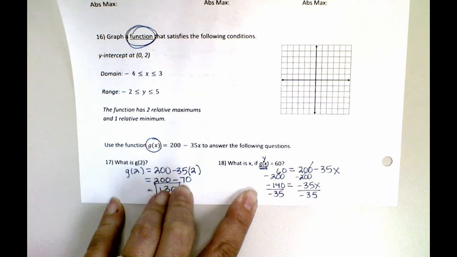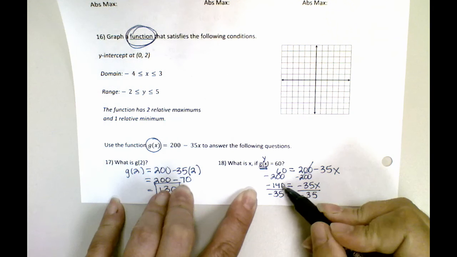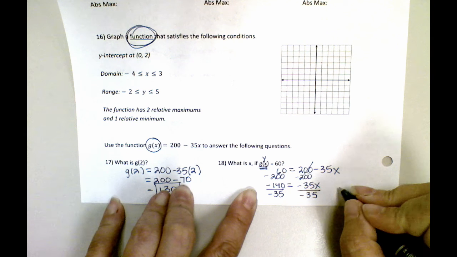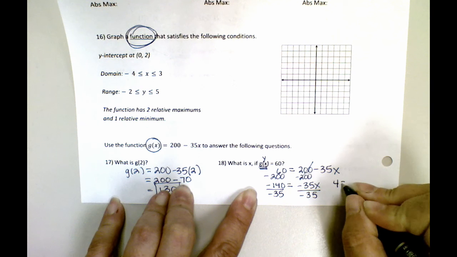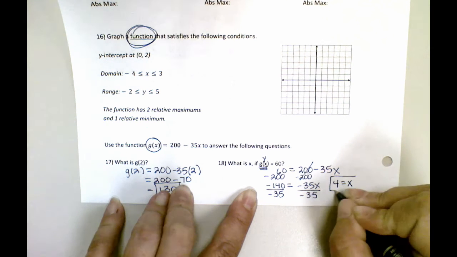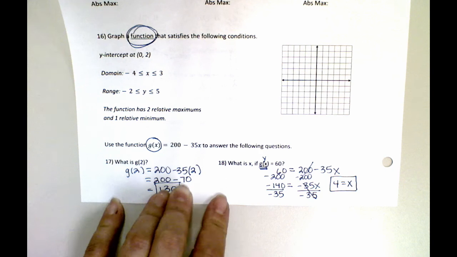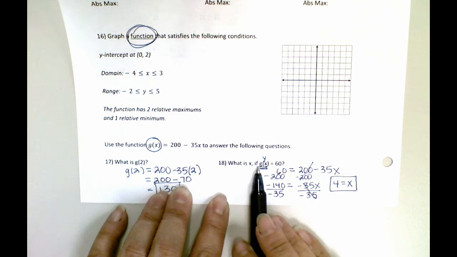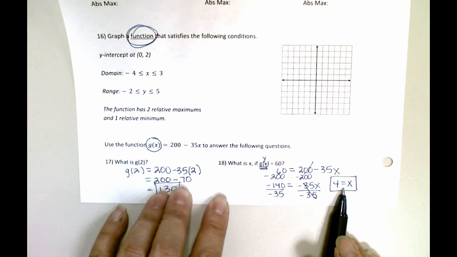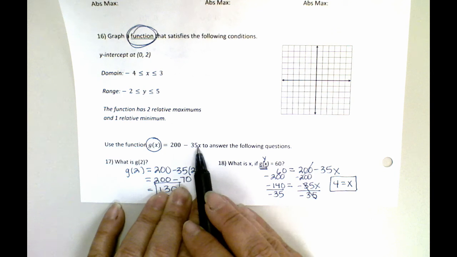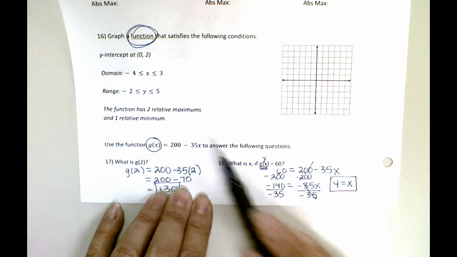So again, you have to make sure that you simplify. Negative divided by a negative is going to give us a positive. 140 divided by 35 gives me 4, so 4 equals x, or x equals 4, however you want to write it, is our answer. So what is x? If g of x is 60, x would have to be 4. And you can always double check it by plugging it back in.